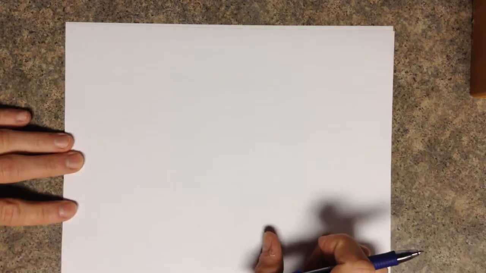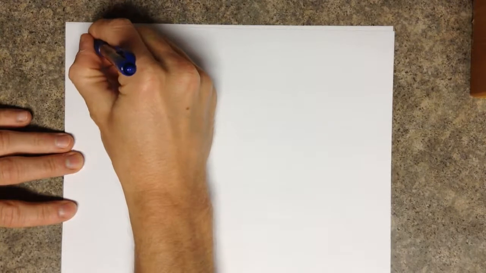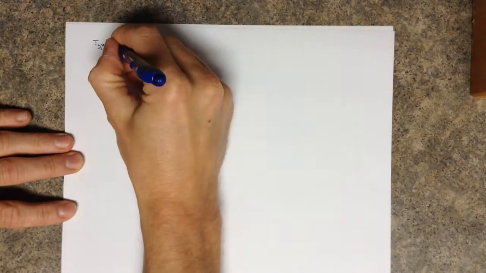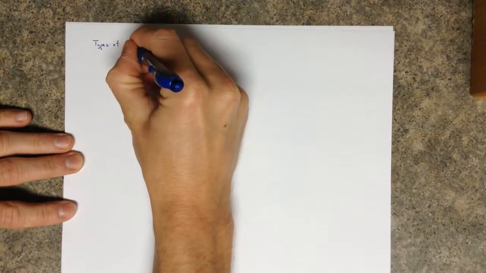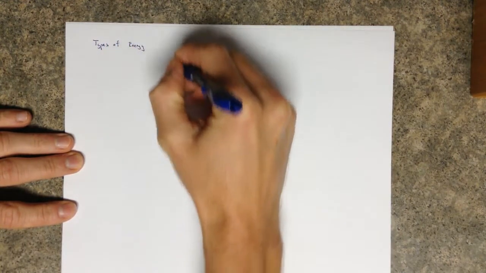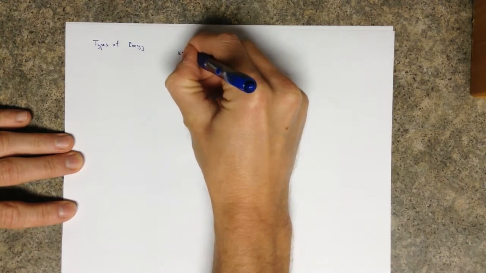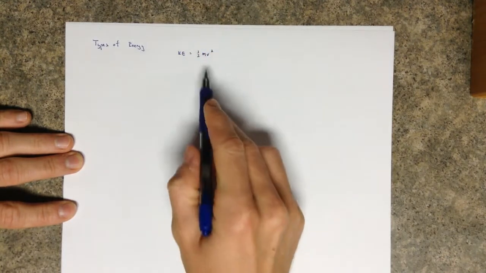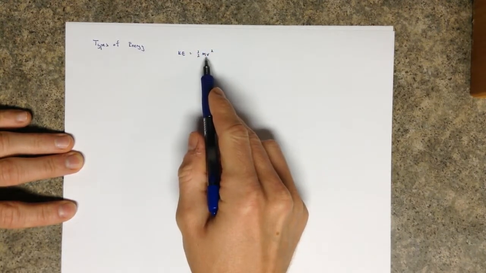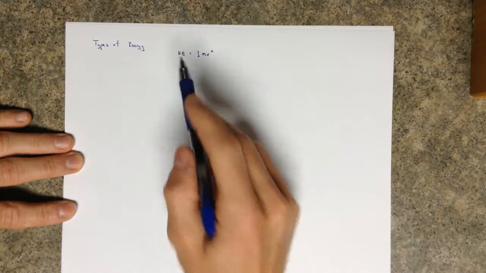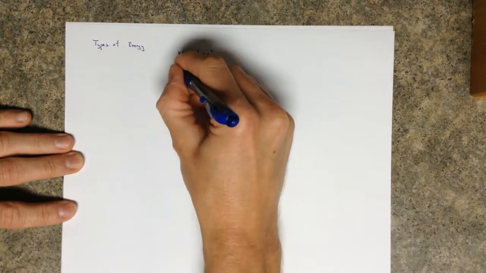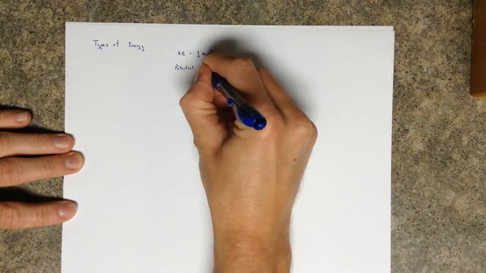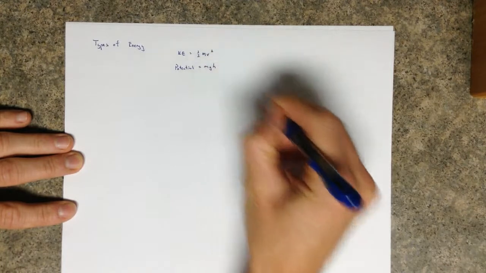Alright, so this is your energy introduction. We'll certainly have to have more conversations after this, but let's just get you started with the types of energy. The different types of energy you're going to look at first are kinetic energy. Kinetic energy is 1/2 mv squared. You'll notice that since it's v squared, v squared can never be negative, so kinetic energy is always a positive quantity. We'll have potential energy, and specifically this is the gravitational potential energy, which is equal to mgh.